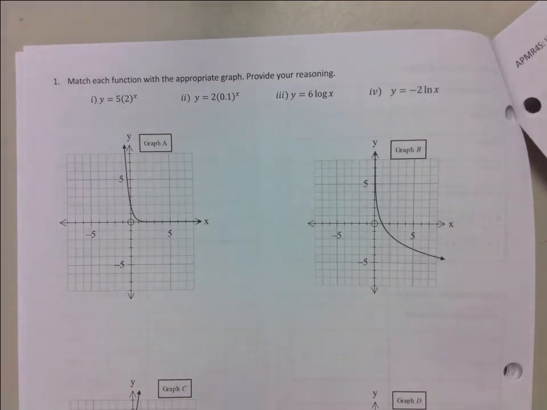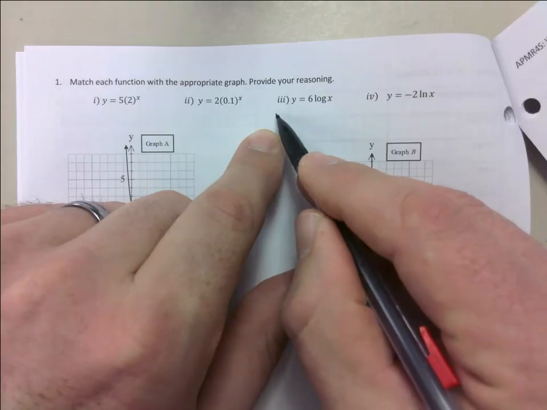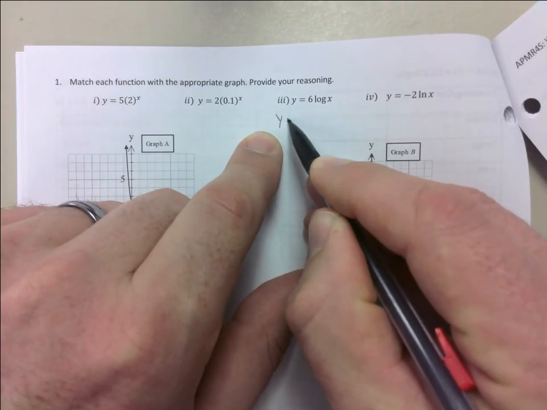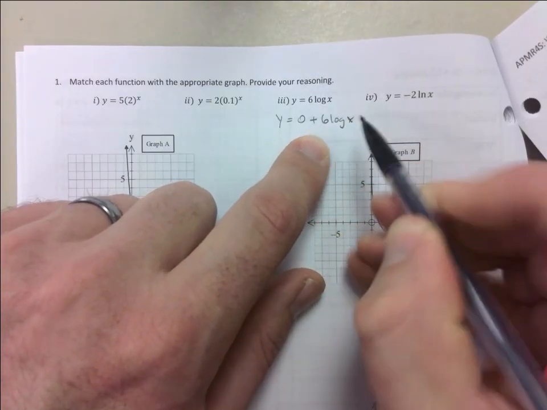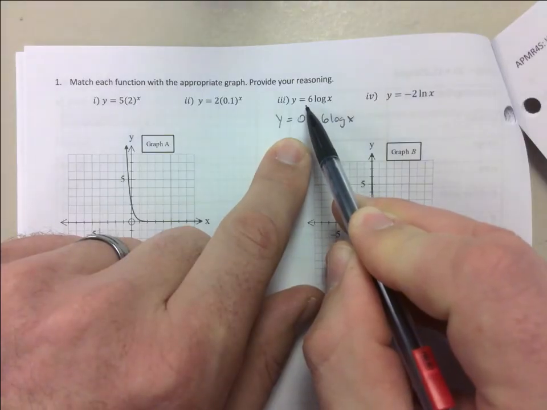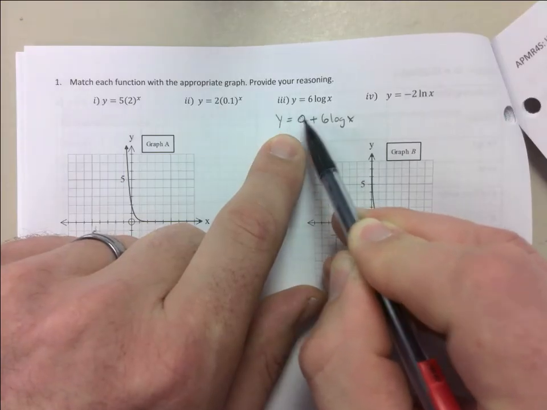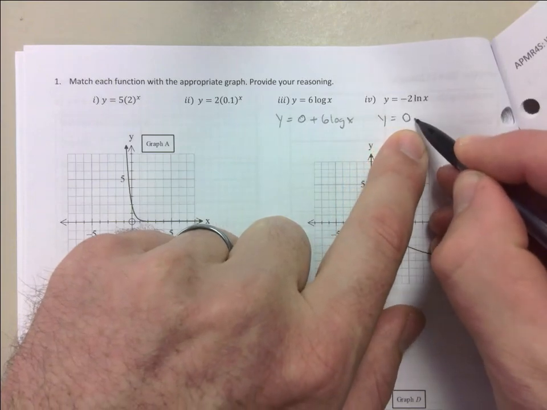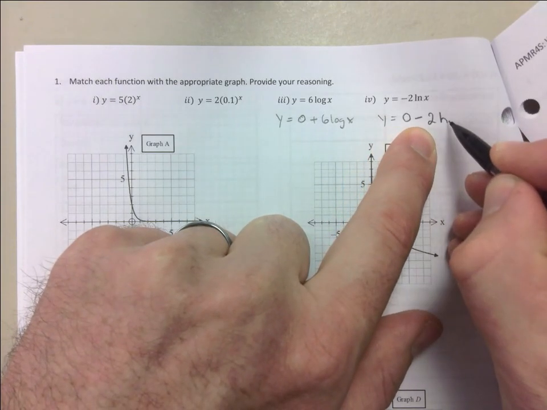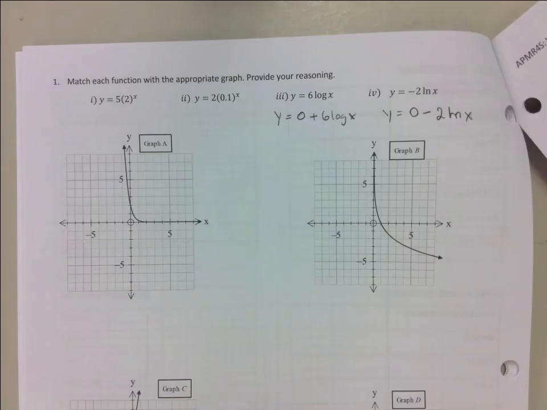One thing, this is from a textbook, okay? One thing here is you can rewrite this as y is equal to 0 plus 6 log x. So if there's no number and then plus or minus the log, then you're assuming that it's 0. Same here. This is technically 0 minus 2 natural log of x. Okay? So try to match them. I'll do my attendance and then we'll be back with word problems.